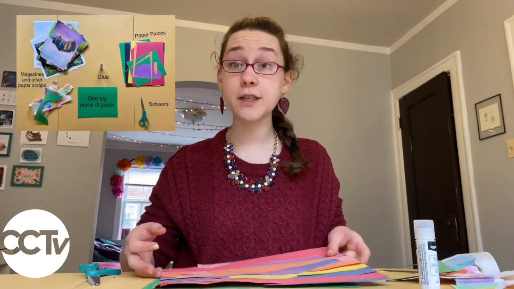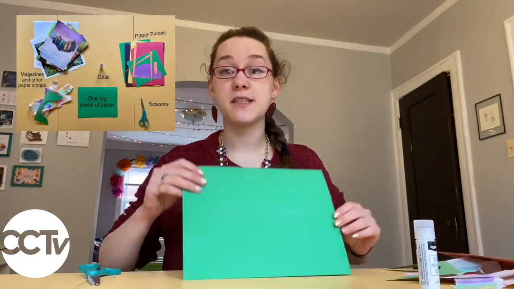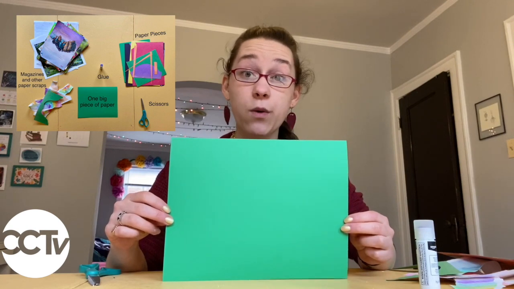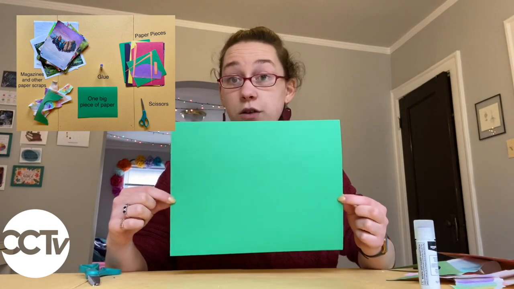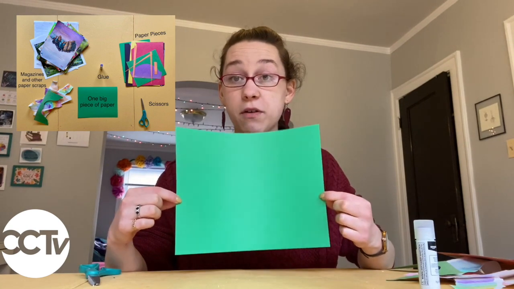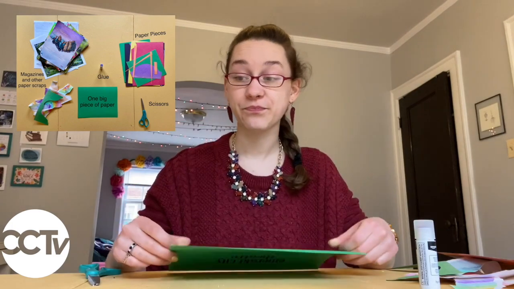Now let's go through some supplies that you'll need. So the first thing that you'll need is one big piece of paper. It can be any color you want, it can be anything. So you'll need some sort of big paper that you can put all of your scraps on.